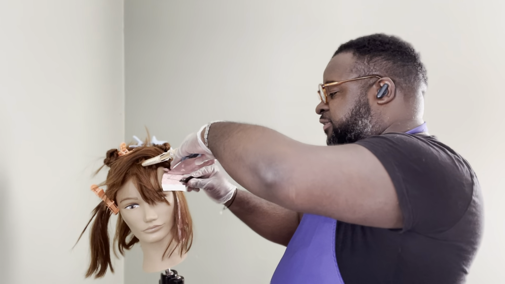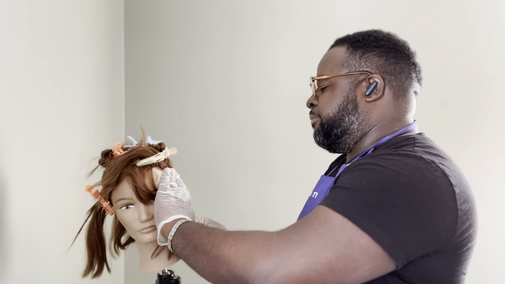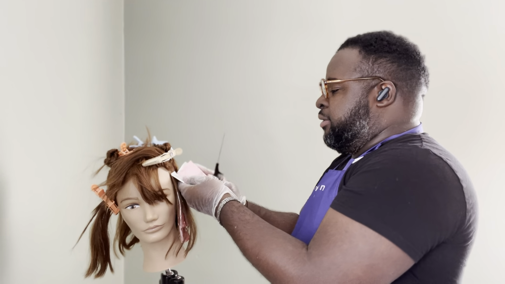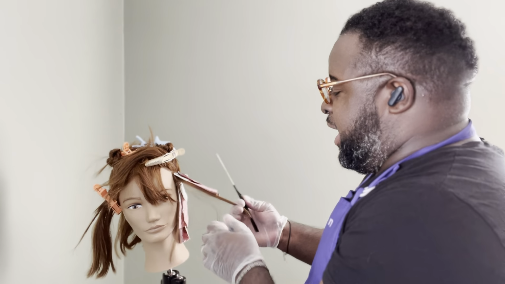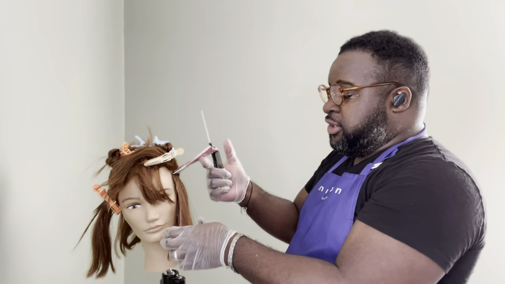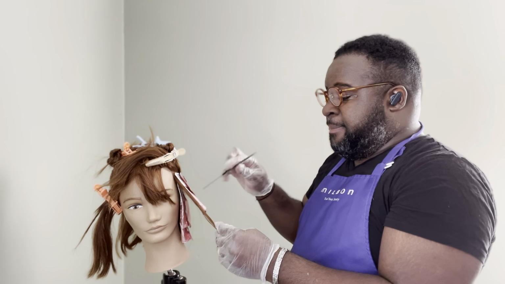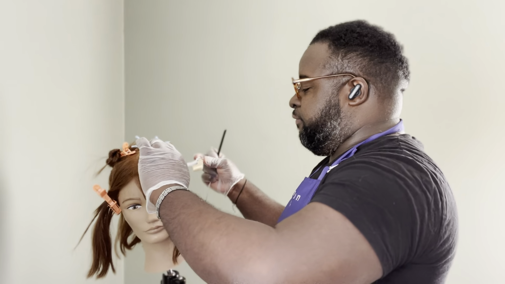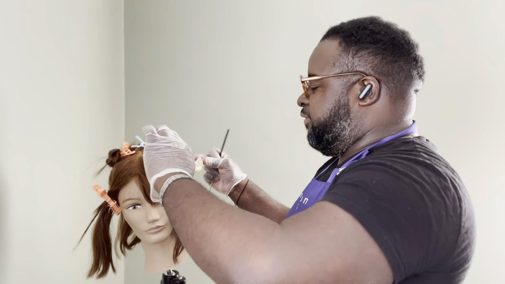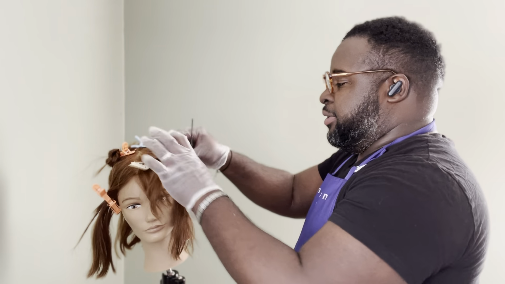And then if you get any slipping, you can go ahead and just clean that up. Just like that. Now, what I'm going to do is I'm going to leave a little bit of negative space. So I'm actually not going to put a back comb here. I'm going to continue to go and foil with that diagonal back section.